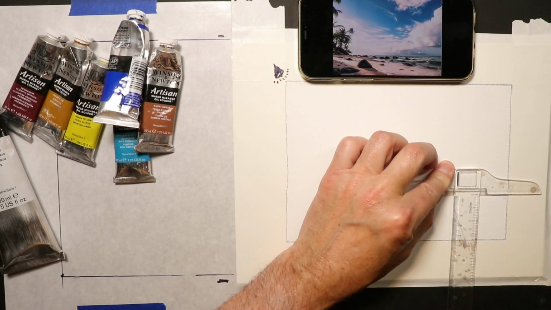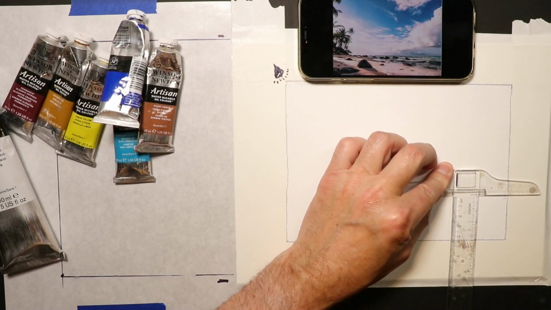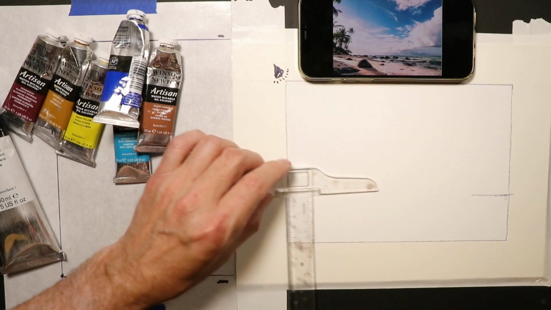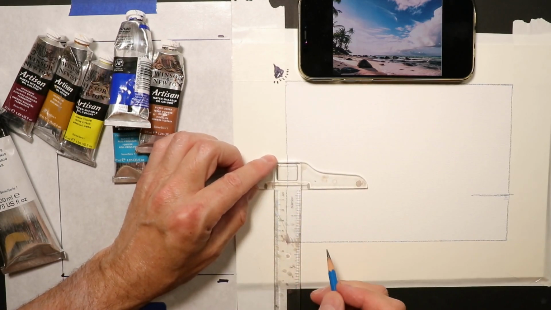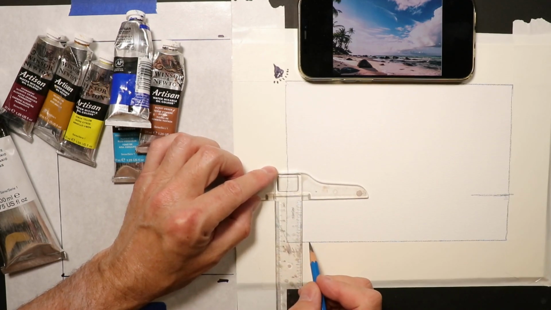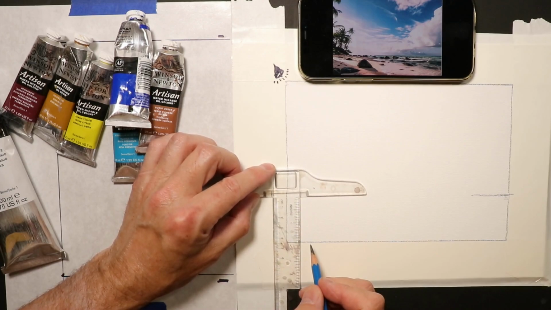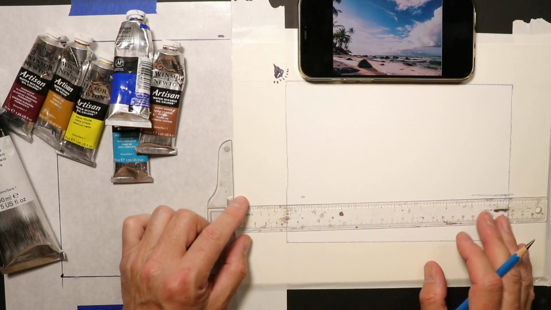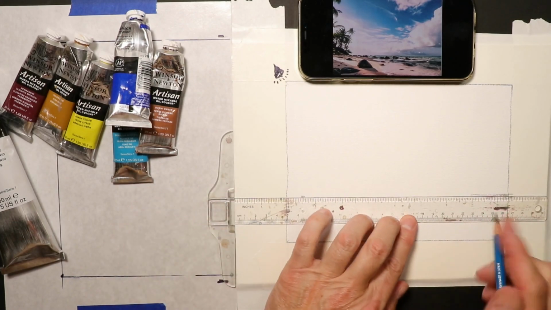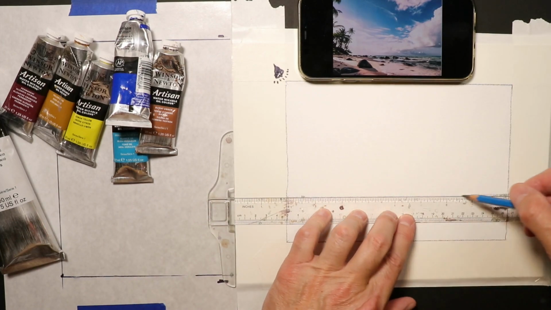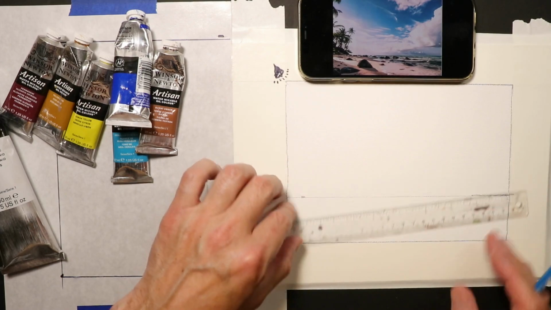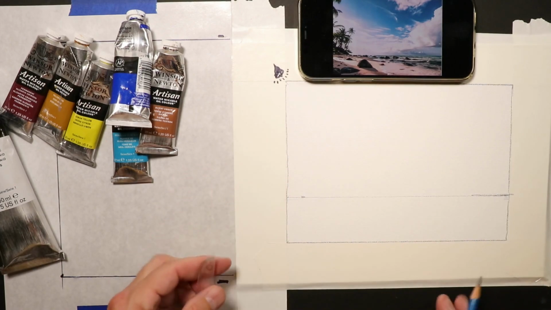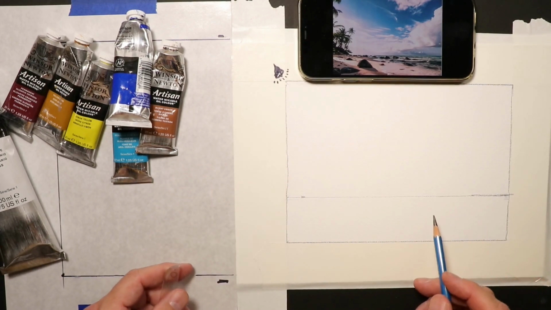So this is 1 3/4. I come over here like this, and 1 3/4 is right there. Then I can just have a level line going across. That's important to have that level line across for the distant ocean.